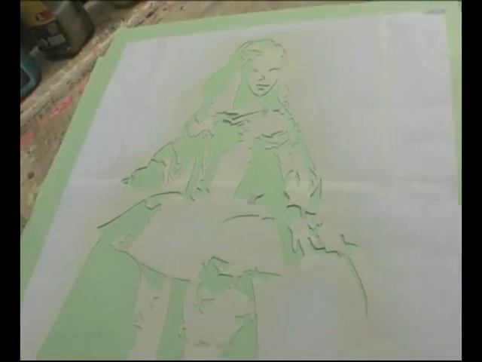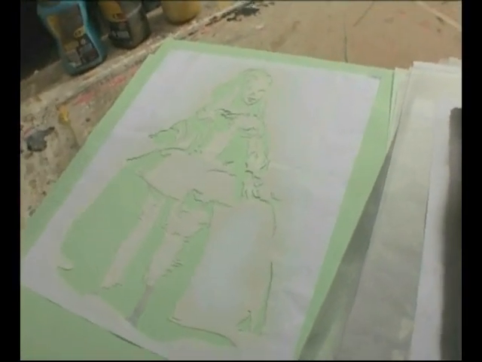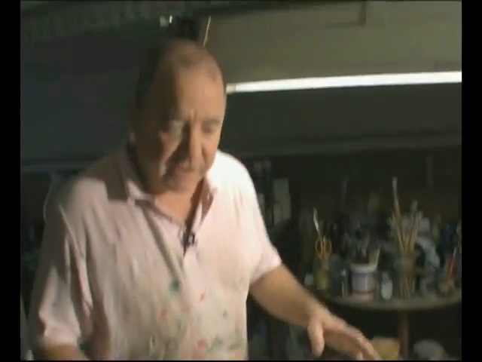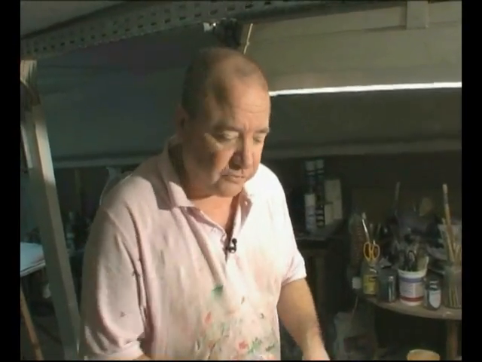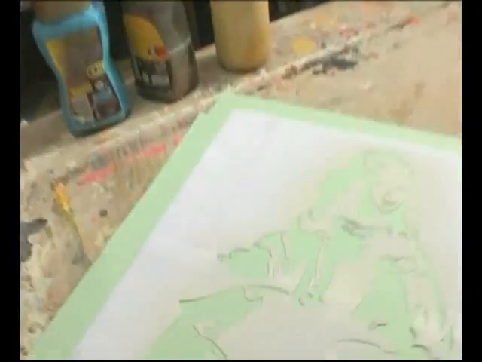Once I know the actual size each figure is going to be, then there's an extremely painstaking process, which is from the printouts, which I'll show you how I got to those. Then I have to painstakingly cut out each of the stencils by hand.